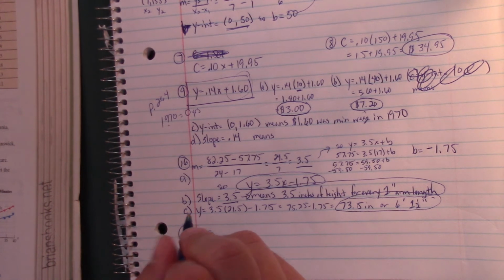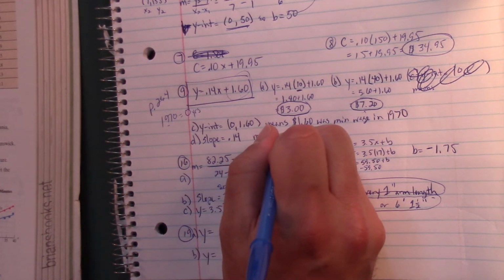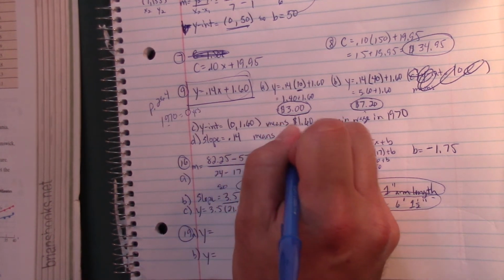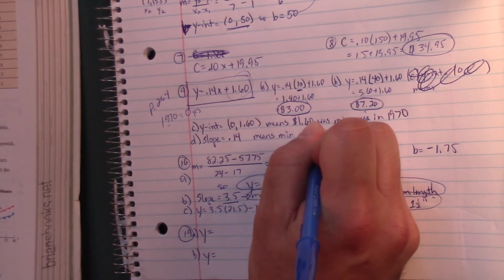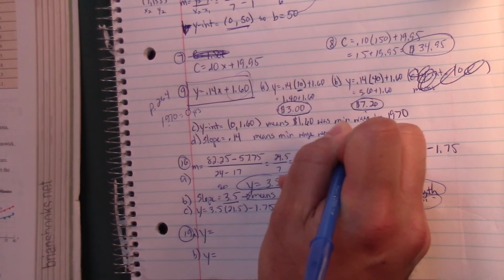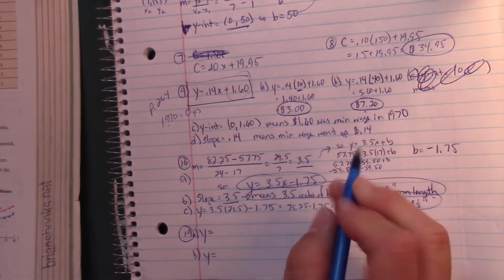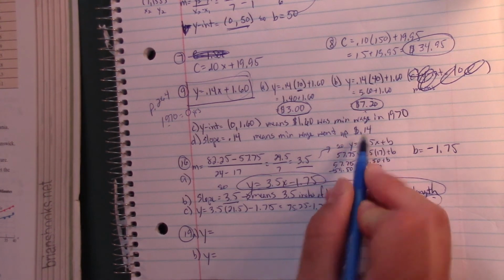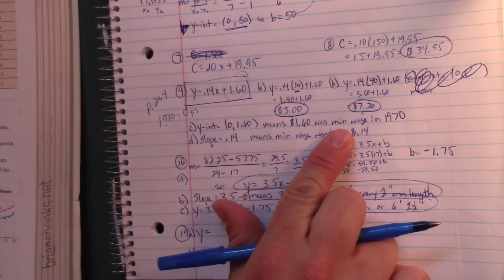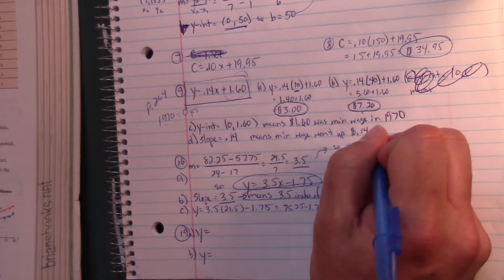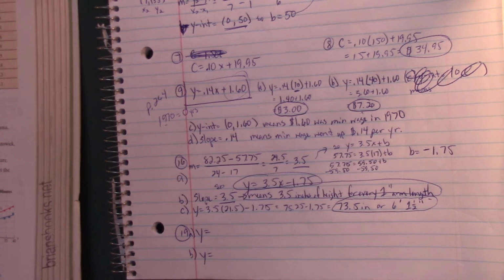And what does that mean? And that means basically that minimum wage went up about 14 cents, written like this, right? Otherwise, if you want to write 14 cents, you just write 14 with a cent sign, okay? Per year, okay? All right, so that's number 9.